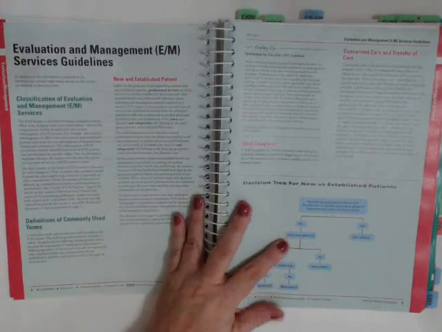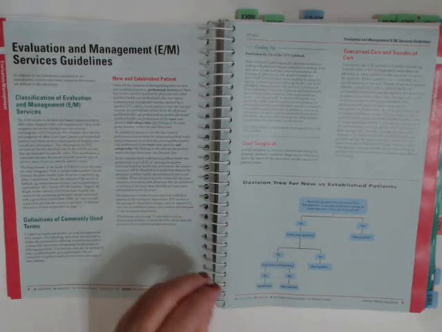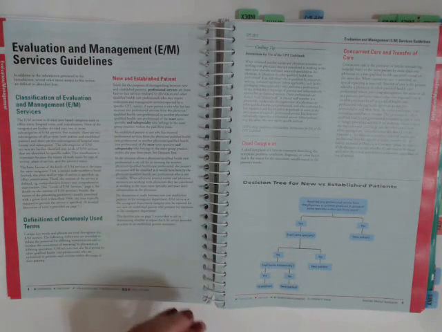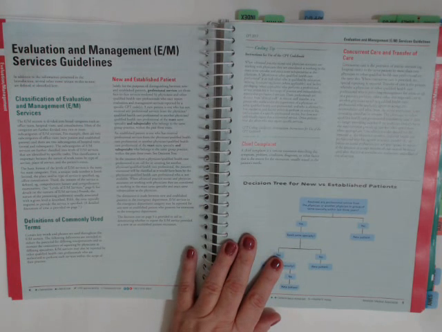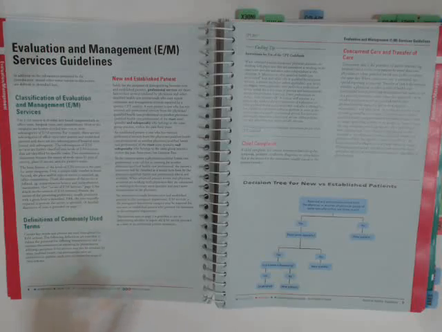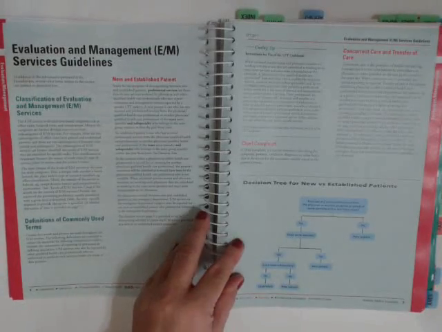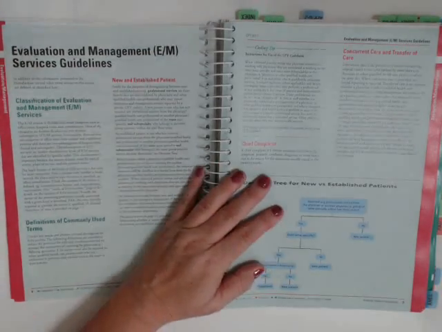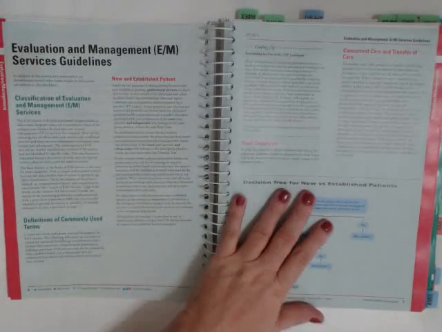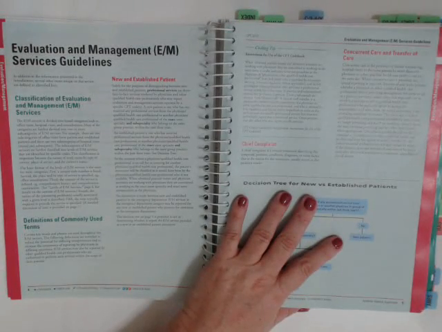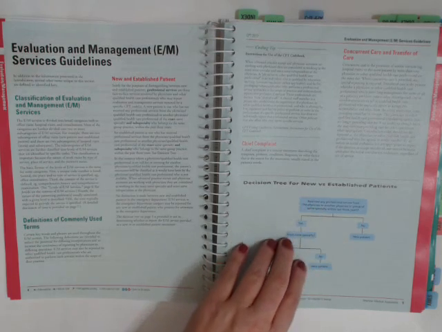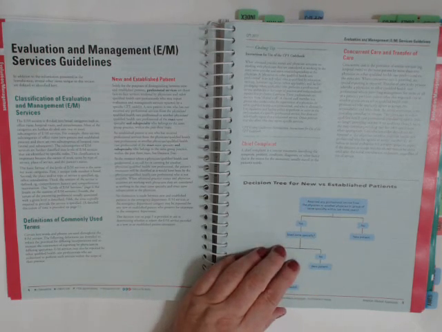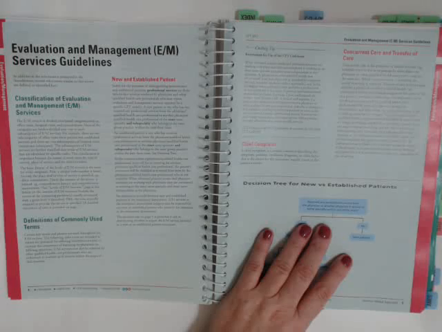Your green pages, again, are your guidelines. You must know your guidelines in order to apply your codes correctly. Now, how this course flows, we cover all of these organ systems and every part of the CPT in our basic coding course, and then we go right into our advanced. That uses the Next Step book, and with the advanced, we go back through all of these sections.